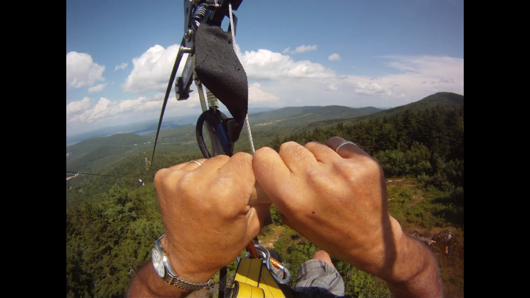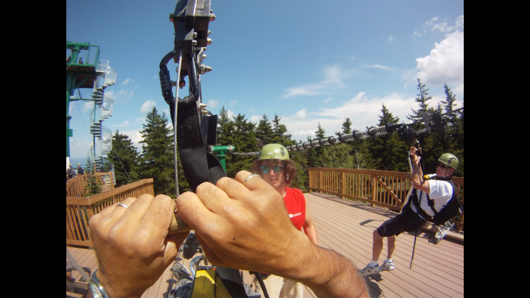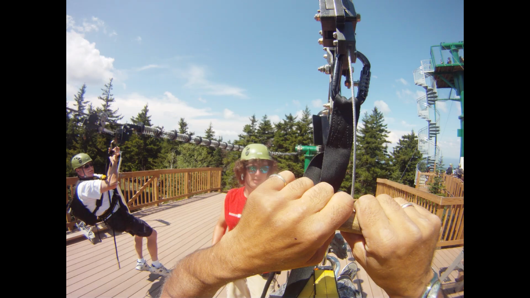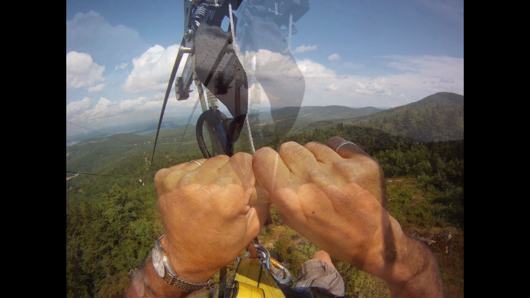Get ready for an adrenaline-pumping adventure. Imagine soaring through the air on a zip line, wind whipping through your hair, with breathtaking scenery blurring beneath you. My brother-in-law Chuck convinced me to go on a zip line near Lake Winnipesaukee. I had a GoPro camera mounted on my helmet and took over 100 pictures.